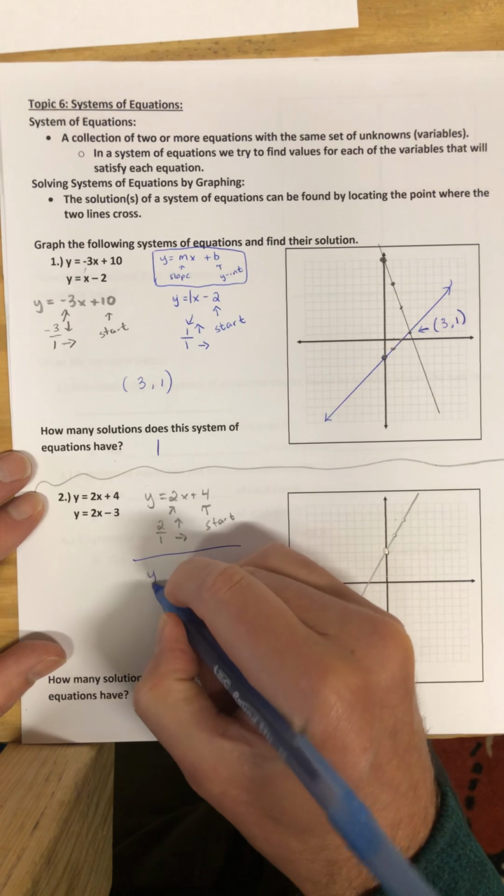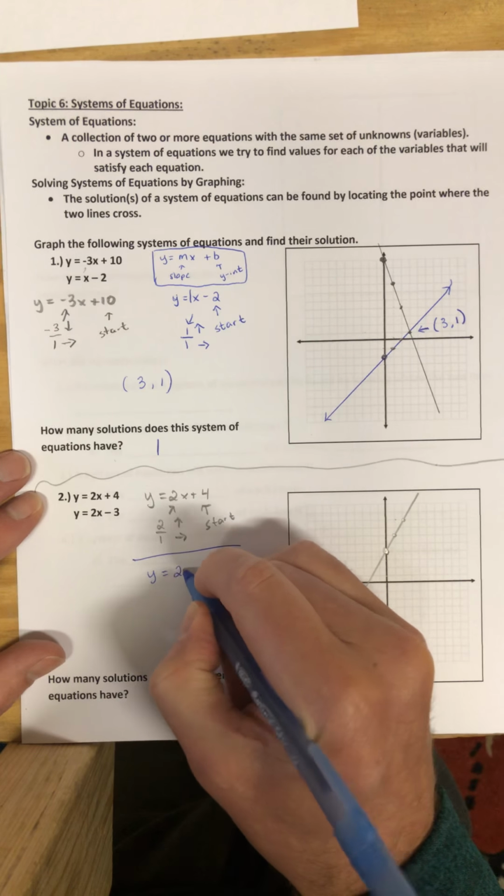Now we look at the second equation, y equals 2x minus 3. Start this one at negative 3. That's our start. 1, 2, 3. The slope again is 2. 2 over 1 means we go up 2 and right 1. Up 2, right 1, up 2, right 1, up 2, right 1. Take out something straight and draw that line.